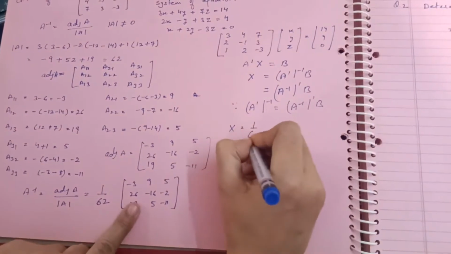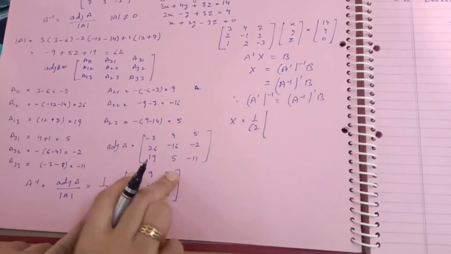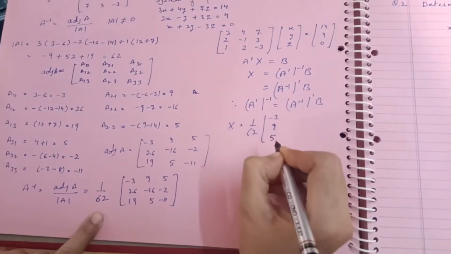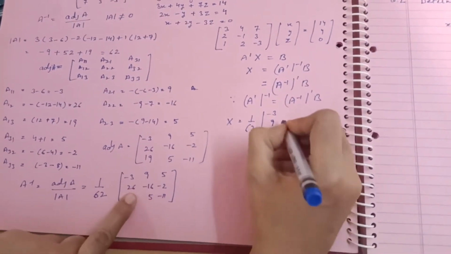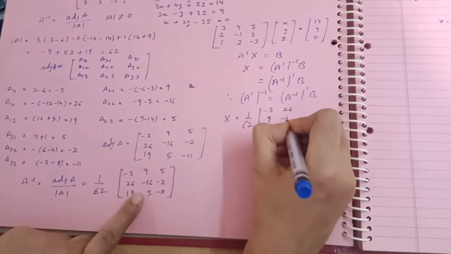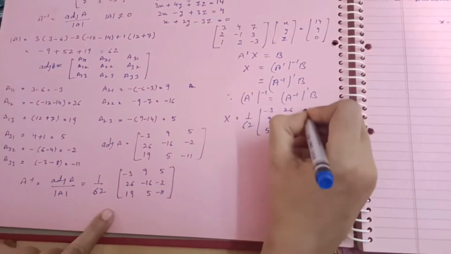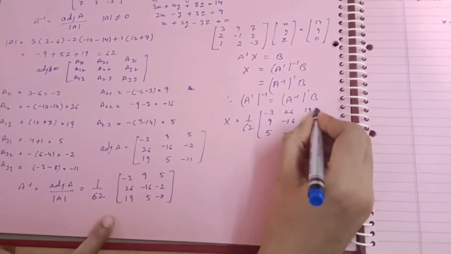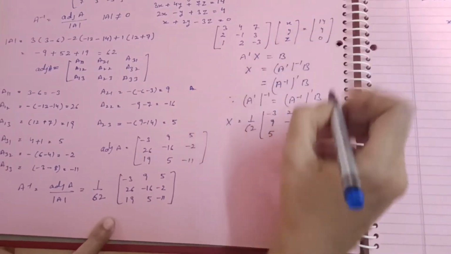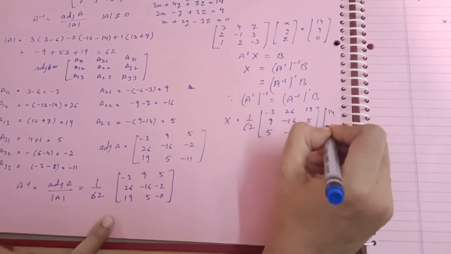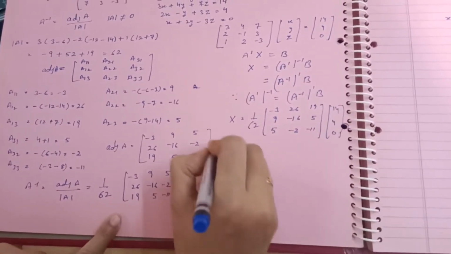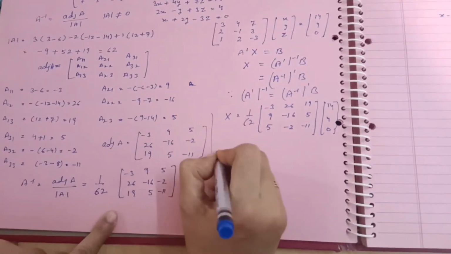So I will take 1 by 62, and transpose means row into column. So minus 3 9 5, then 26 minus 16 minus 2, and then 19, 5 minus 11. That is into B. B is 14 4 0. So you are going to multiply it here. So I am drawing this one. So what will be your X?